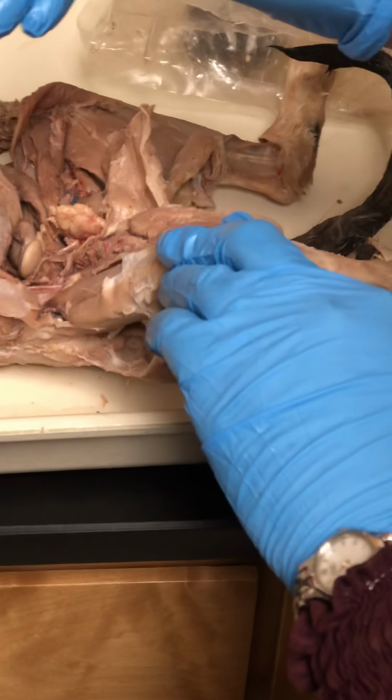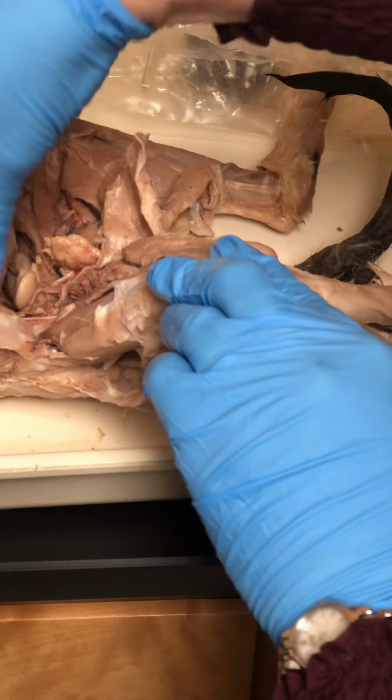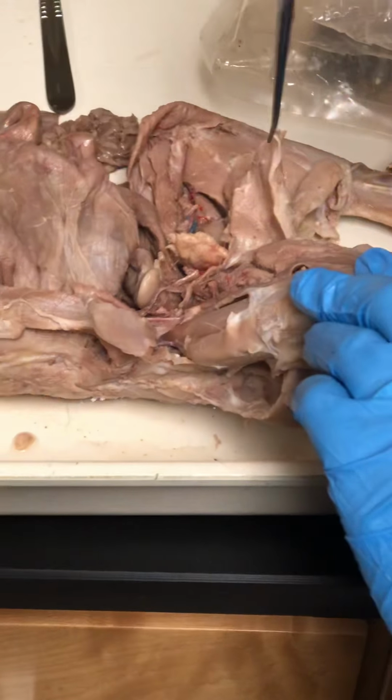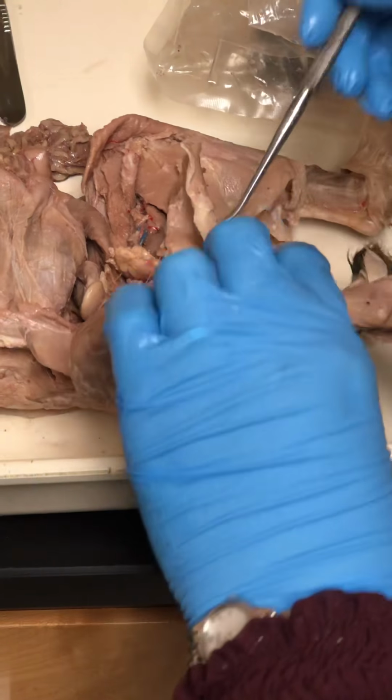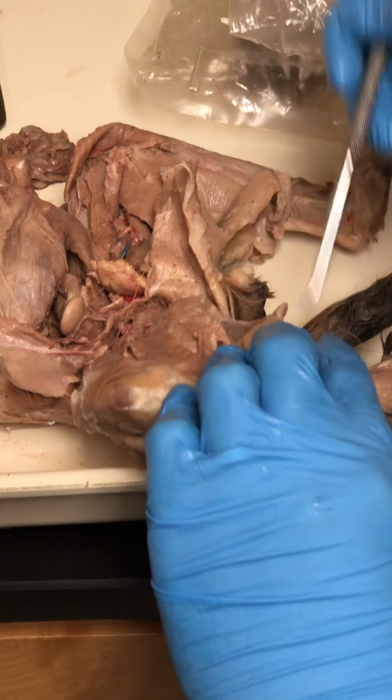Okay, is that it? Tensor fascia. Oh, that's what we were just looking at. That's okay. Yep. Semi-ten. We just did the tendinosus. We went a little bit out of order. That's okay.